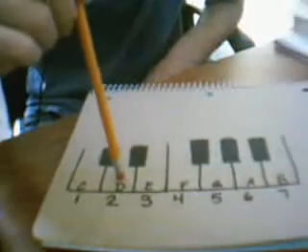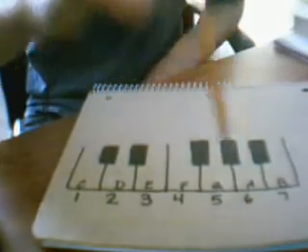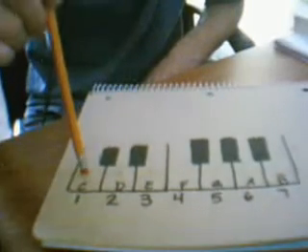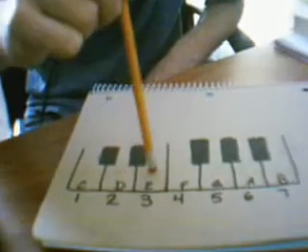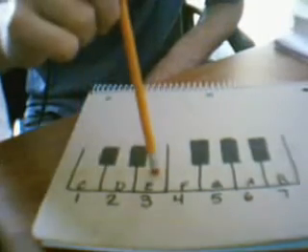Now we're moving on to the sixth, which is A, C, and E. From A to C is a minor interval. From C to E is a major interval. So the sixth is a minor chord.